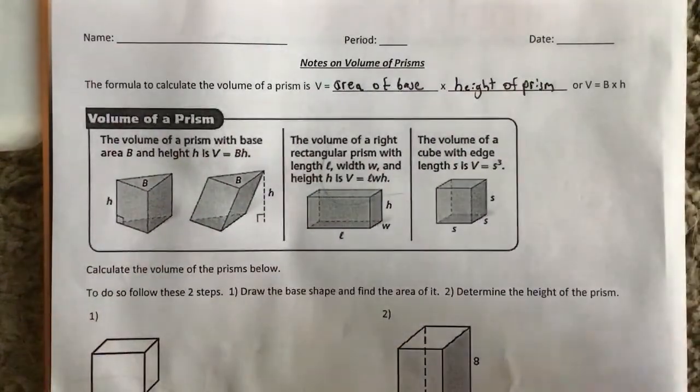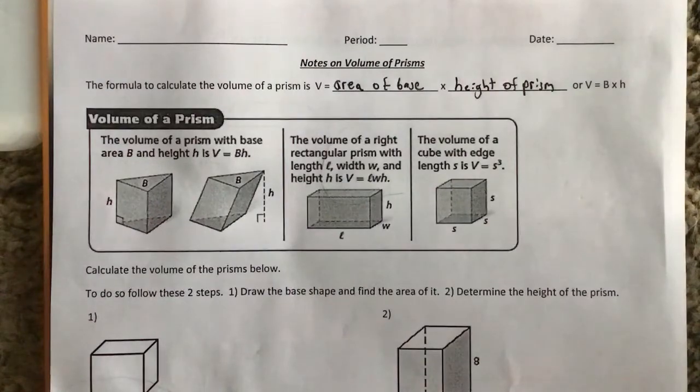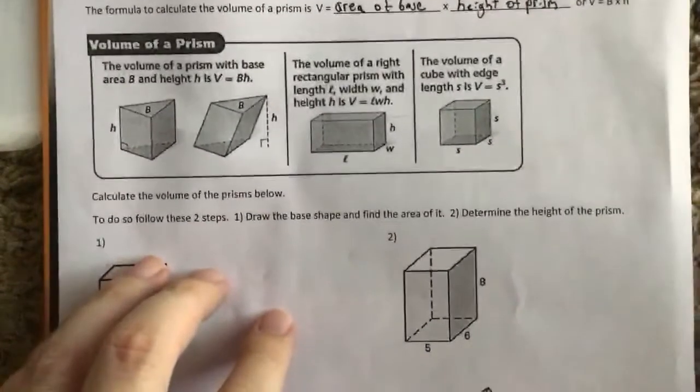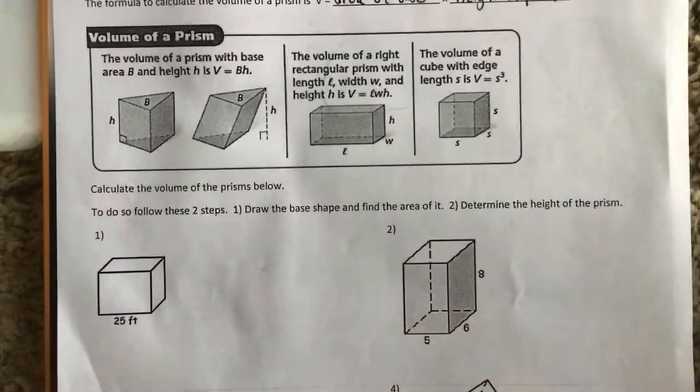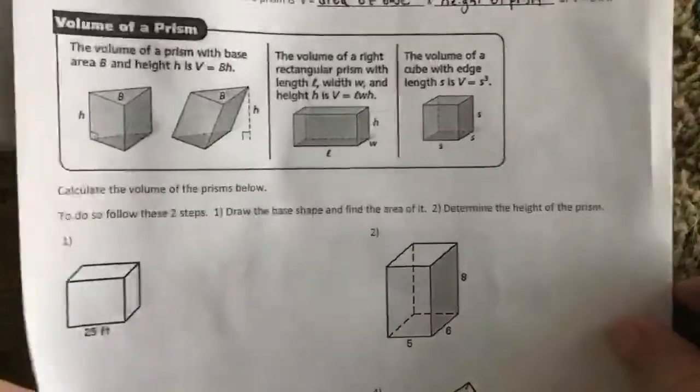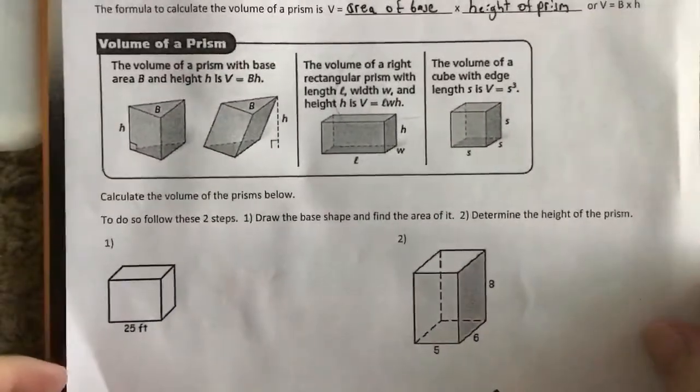Okay, so let's go to our examples. And if you want, you can print out the sheet, you can work through it. Feel free to pause, go back. If you have any questions, just feel free to send me a message on Edsby. Okay, so there's two steps to calculate the volume of the prism. First thing, you draw the base shape, find the area, and then you determine the height of the prism. Then you multiply the two together.